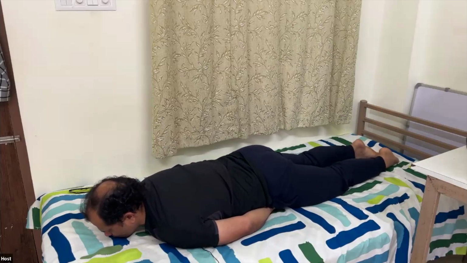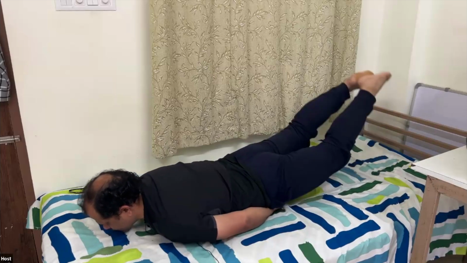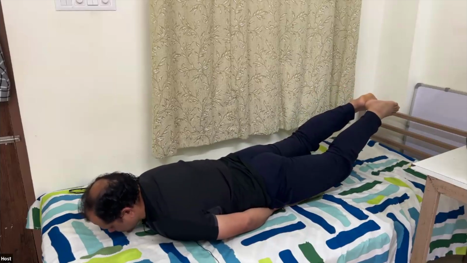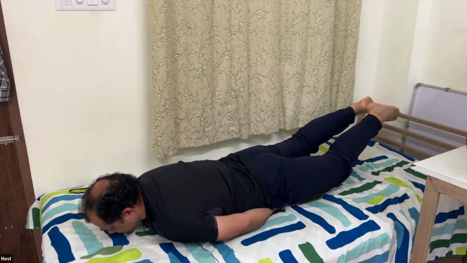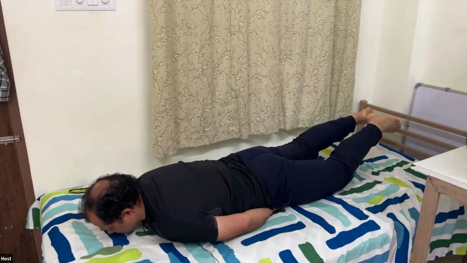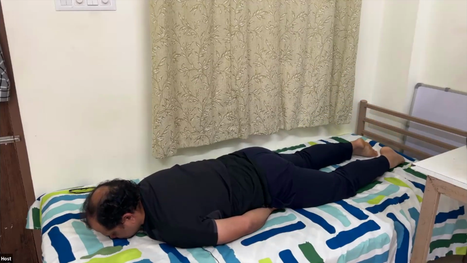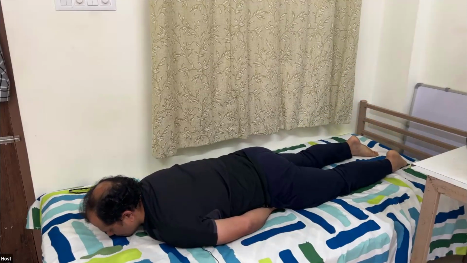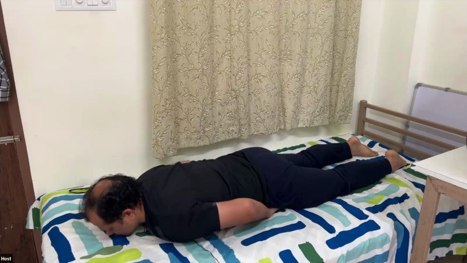Relax. Now lifting both the leg together, then hold for 10 count. 1, 2, 3, 4, 5, 6, 7, 8, 9, 10. Relax. Relax for a while. Release your hands.